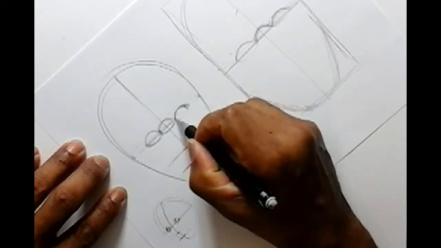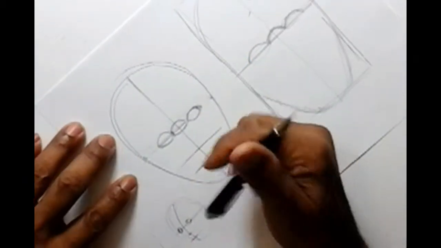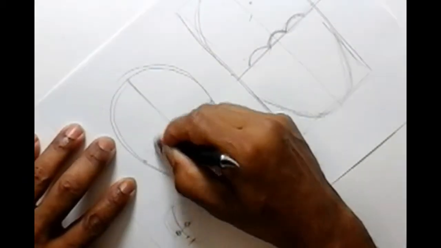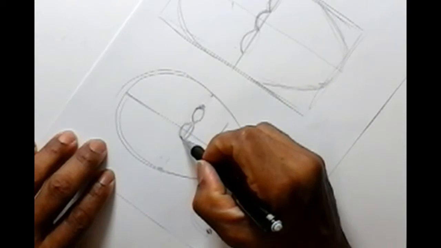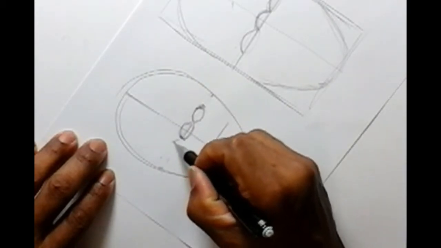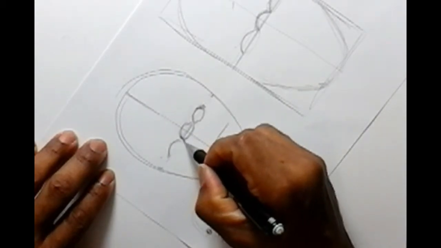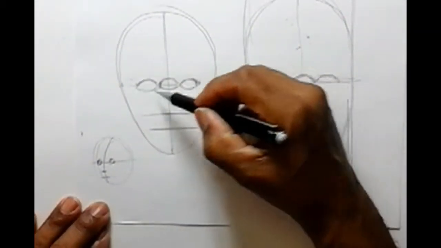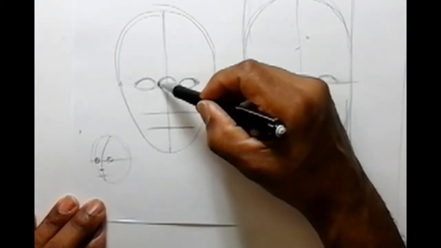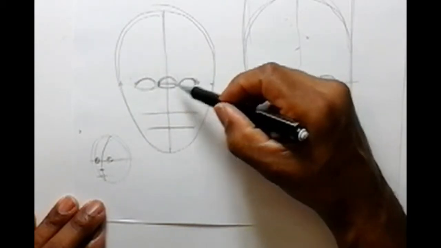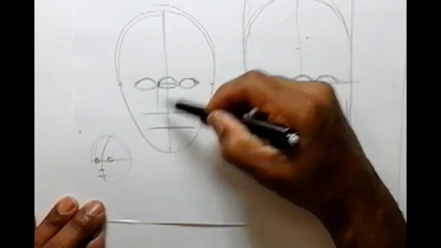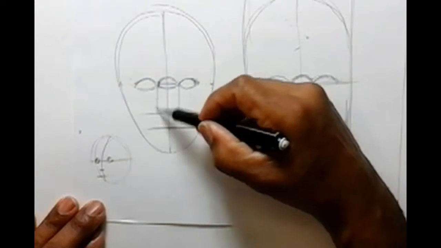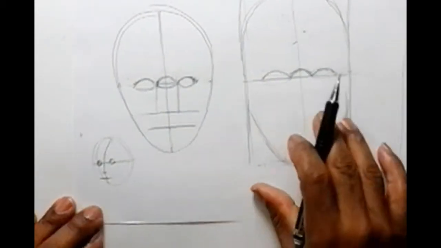And as I say, don't worry about trying to get it perfect. What we're doing here is just getting your measurements. It's like a puzzle. Once you get the puzzle together, it becomes simple to draw. So I opened that up a little bit. Now what you want to do here is at this point and this point, you want to draw a line straight down to that nose line.